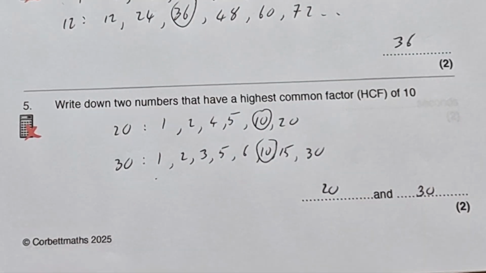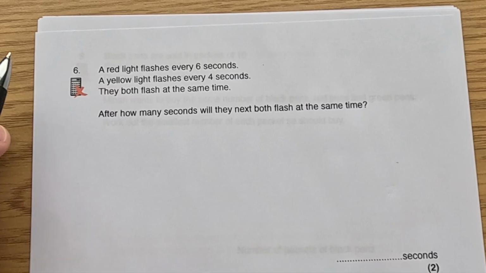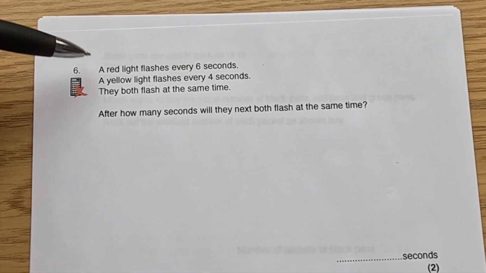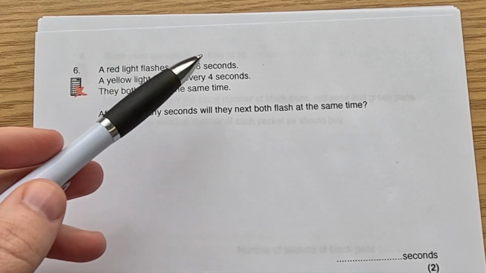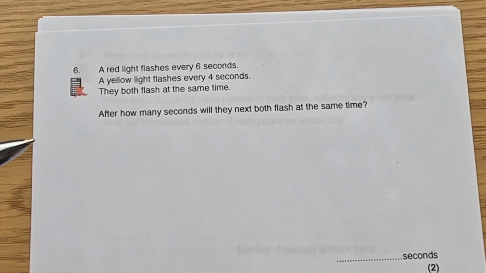You could choose other numbers. You could, for instance, choose 10 and 50. 10 would be a good number to choose. So 10 and then another number, for instance, such as 60 or 70 or something like that. But I've gone for 20 and 30. Okay, let's have a look at our next question, question number 6. Question number 6 says that a red light flashes every 6 seconds and a yellow light flashes every 4 seconds, and they both flash at the same time.